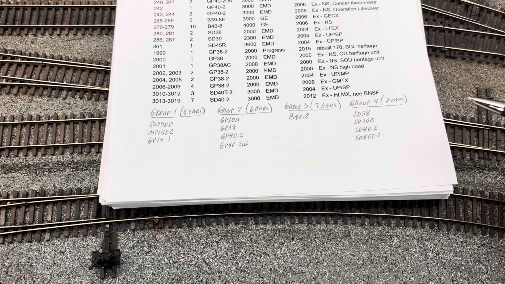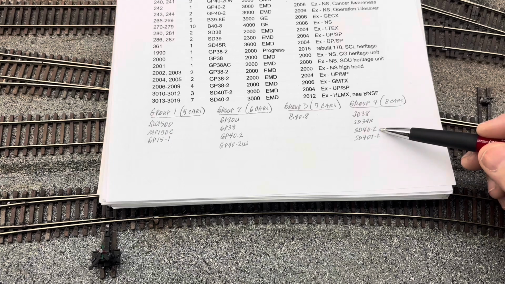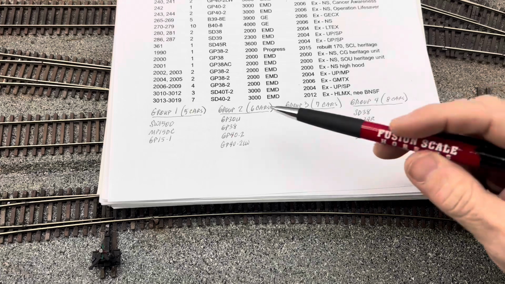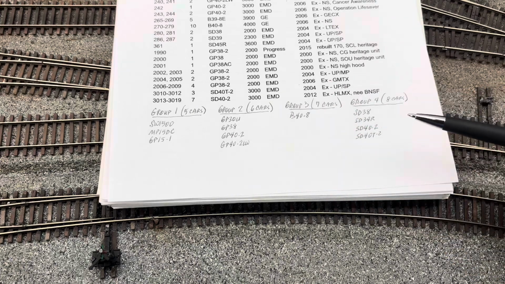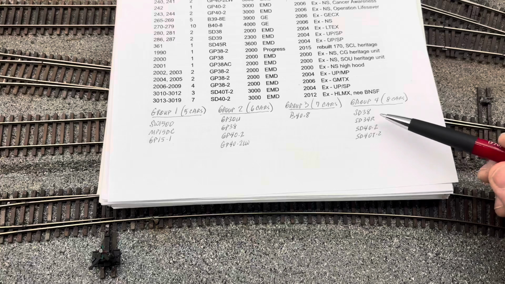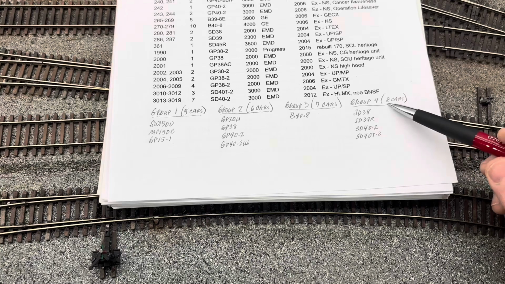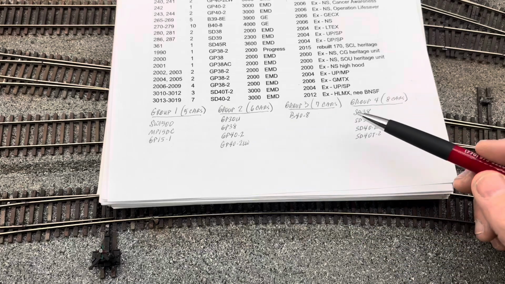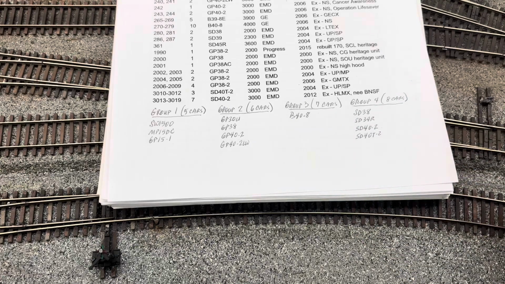So if we look back at our groups, the 2 SD40s would equal 16 cars, plus the GP30U would be another 6, for a total of 22 cars they're capable of pulling over the line. Where the other locomotives, you have an SD38 and an SD39R, same situation, 16 cars, and you have a GP38-2 for 6 cars. Same thing, 22 cars maximum.